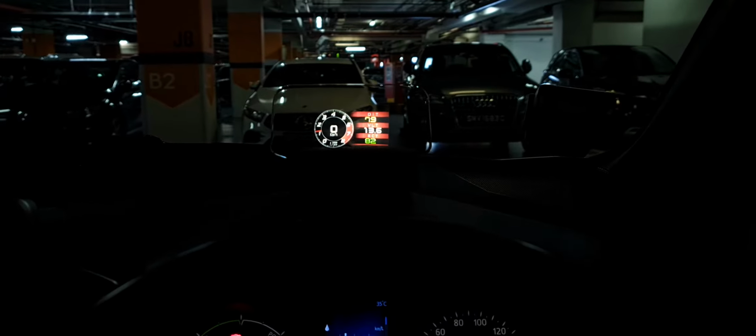So this is my hybrid, and that's my HUD right there. As you can see, I'm able to look through the screen as I'm driving. But anyway, today's video is about the 360 camera. So without further ado, let's begin.